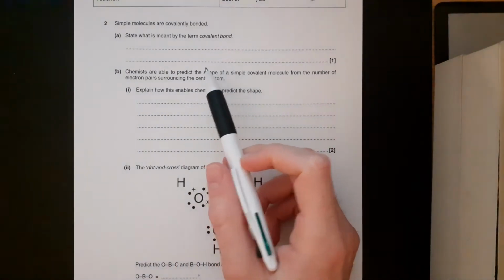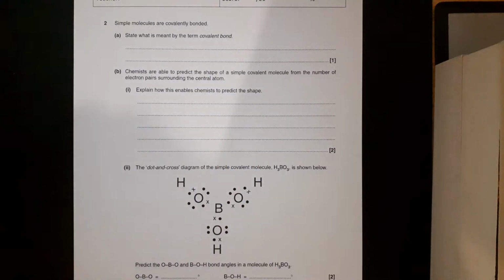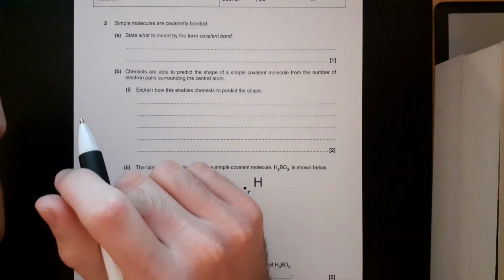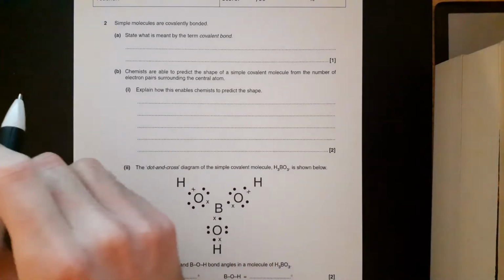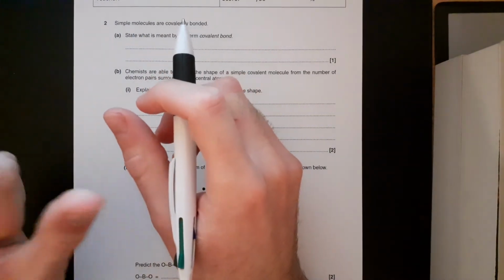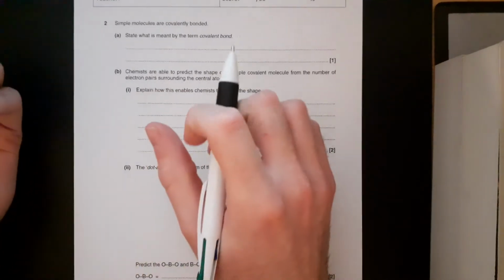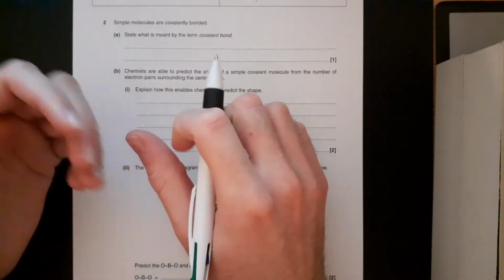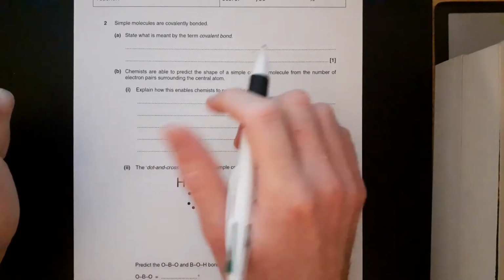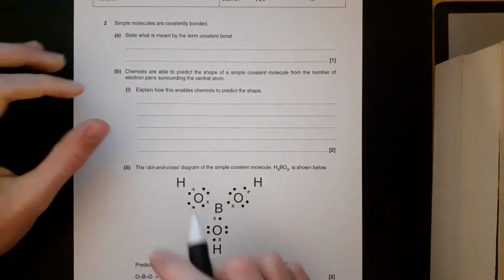There's no point talking about bond angles in ionic substances because the idea of an ionic bond is a bit of a strange one. It's an electrostatic attraction. There's no bond, it's an attraction that acts in all directions, and we've got a giant lattice structure. So the idea of there being different bonds is a bit strange. So this is all going to be talking about covalent compounds here.